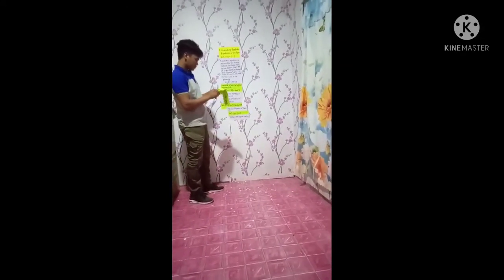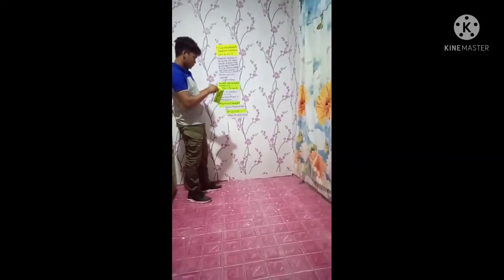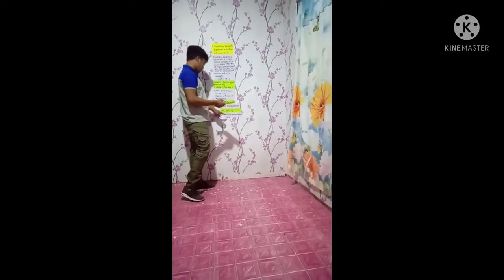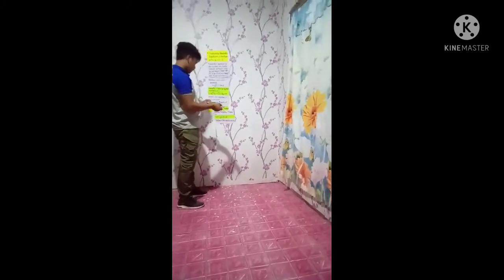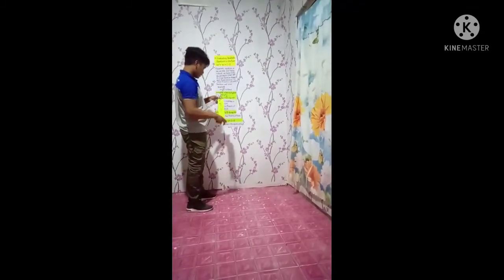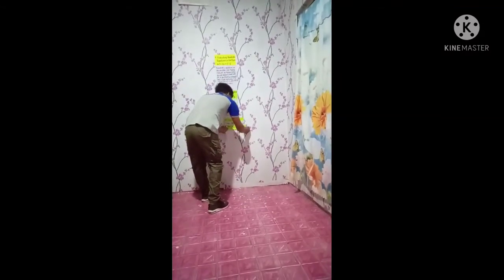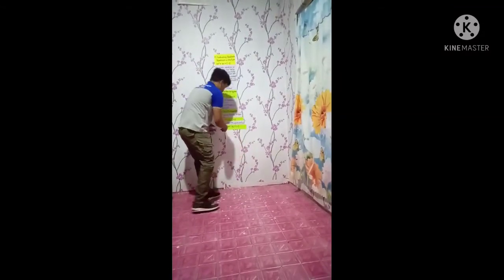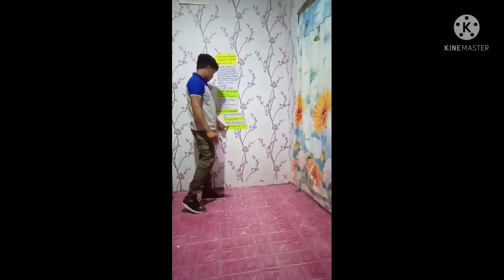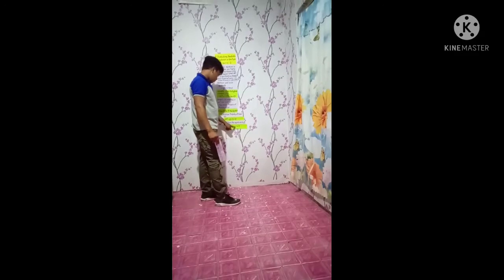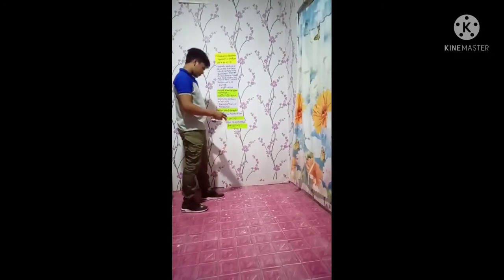So 6m reduced to 2. Pag i-reduce natin siya sa 2, magiging 3m na lang siya. 3m squared minus 3m minus 1.